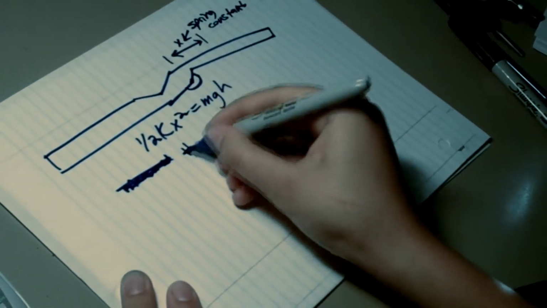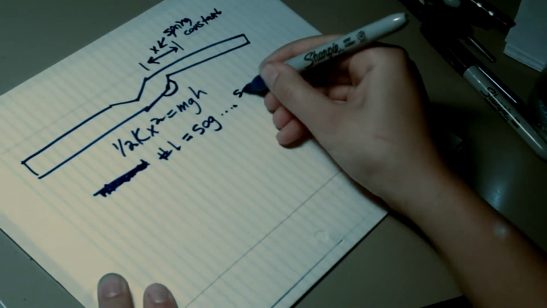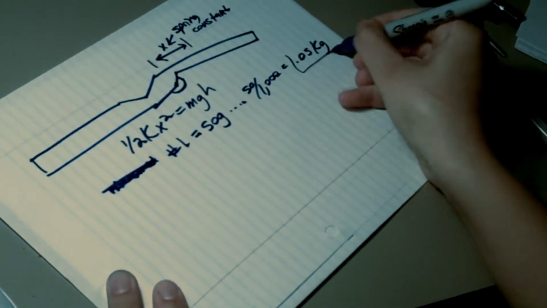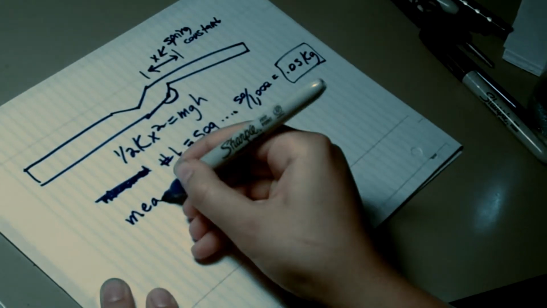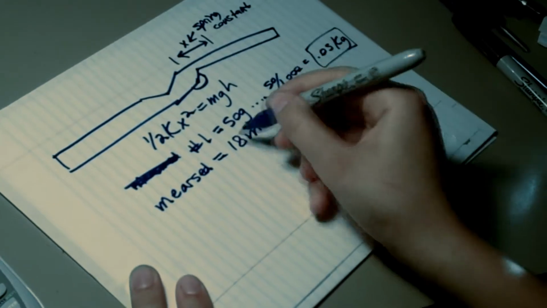Bullet 1 has a mass of 50 grams, converted to kilograms, equals 0.05 kilograms. The measured height and or distance that Bullet 1 produced was 18 meters.